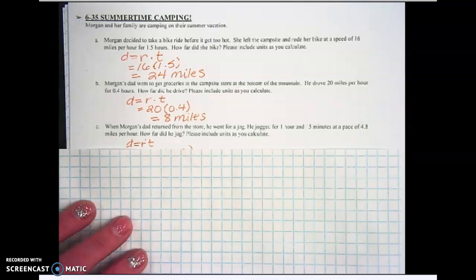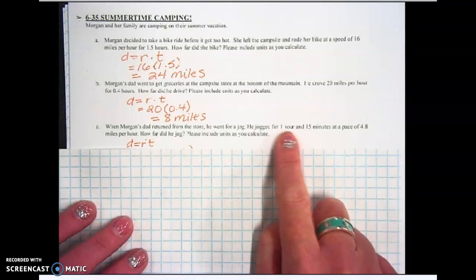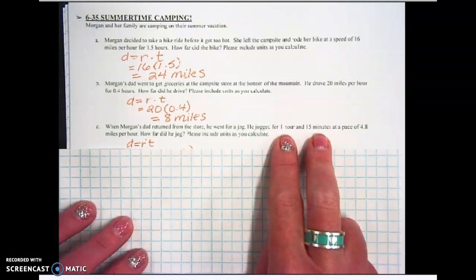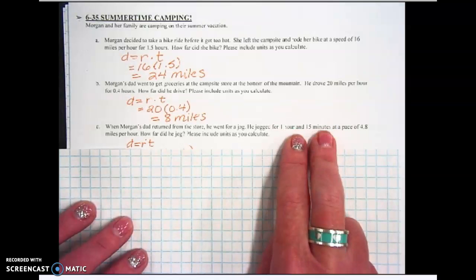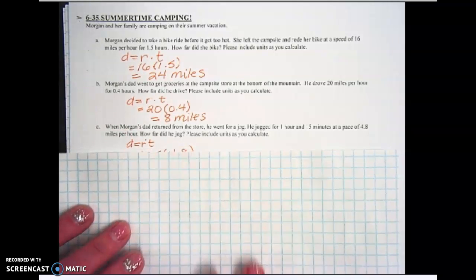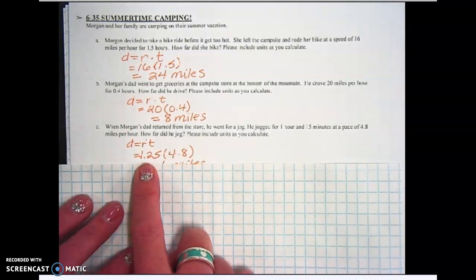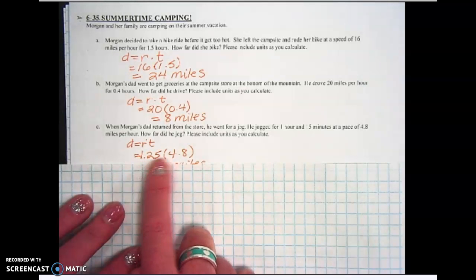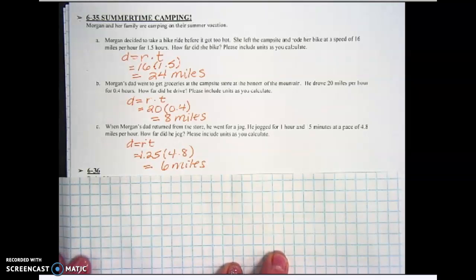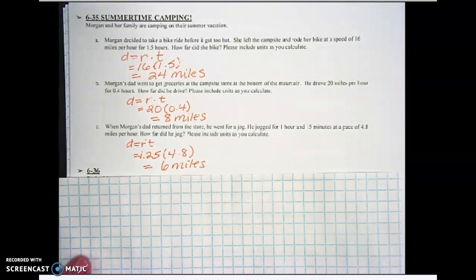Okay, so again, DRT, distance equals rate times time. The first piece of information is 1 hour and 15 minutes. Is that distance, rate, or time? Time. And then 4.8 miles per hour, that's the rate. So you're going to multiply those two together. So the 1.25 times 4.8, you're going to get 6 miles. He went on a 6-mile jog. All right.